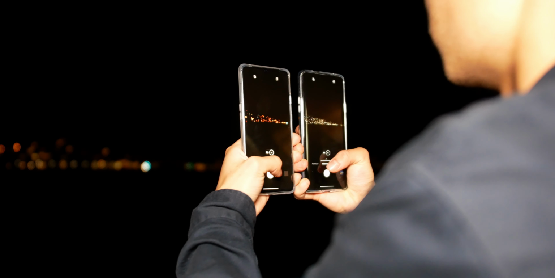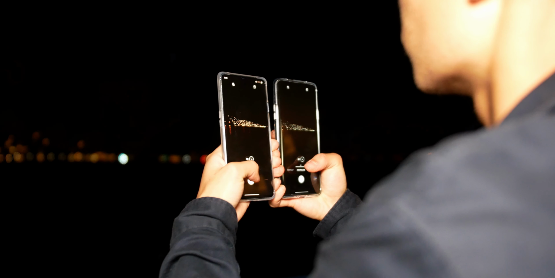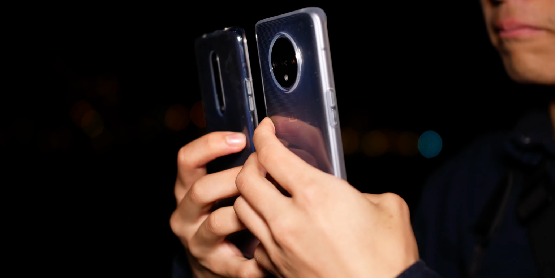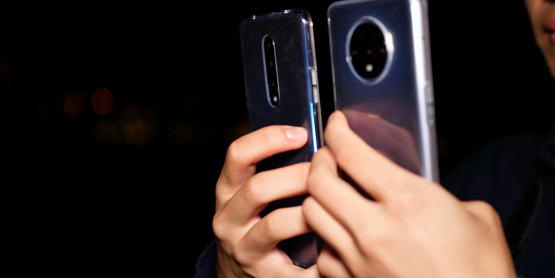Obviously, optical image stabilization does help. It's not gonna work wonders because that's just not possible. So I can't really say much else because there's a really marginal difference between them. In some cases, the 7T did have sharper results, and in other cases, the 7 Pro managed to get a sharper shot. So I think if you had to choose between the two, there isn't really much of a difference.